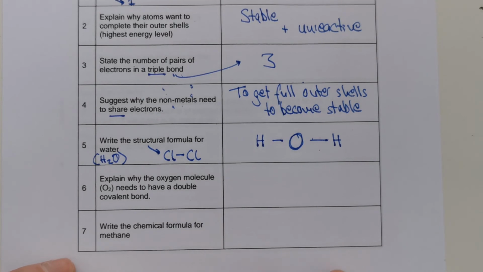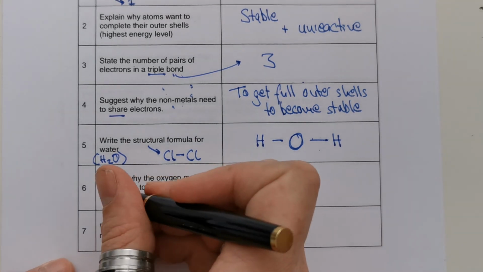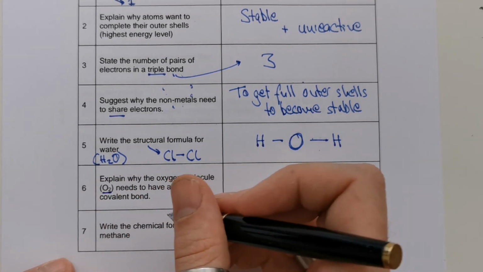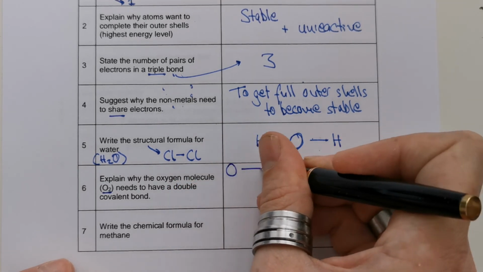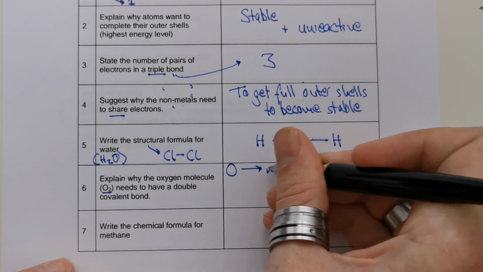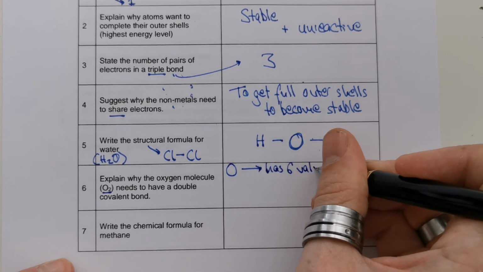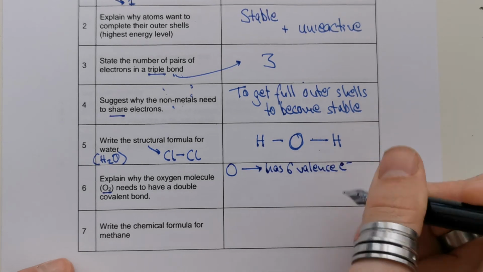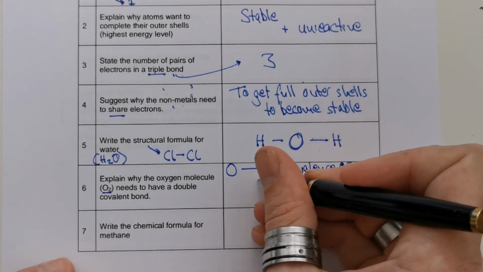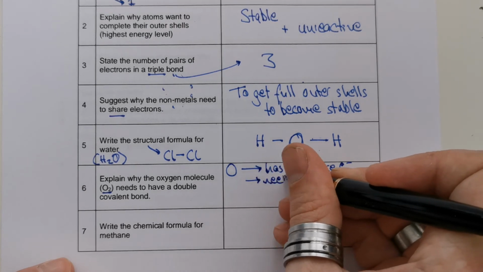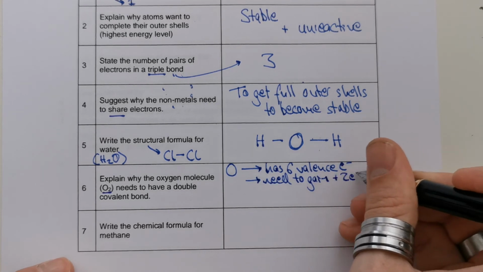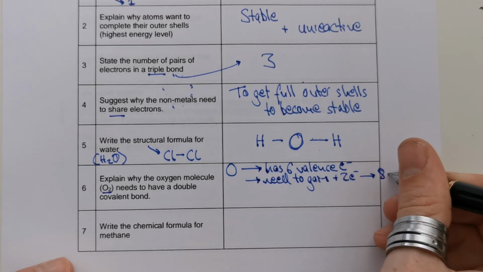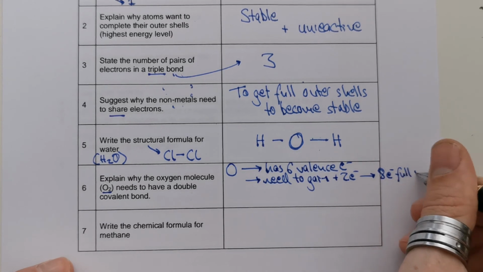Now, a sixth question. Explain why the oxygen needs to have a double covalent bond. So oxygen to oxygen. Why does it need a double covalent bond and not a single? So each oxygen has 6 valence electrons. So therefore they need to gain another 2 electrons to get 8 electrons in a full outer shell.